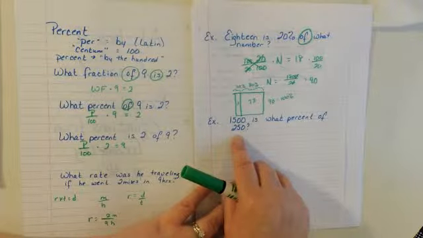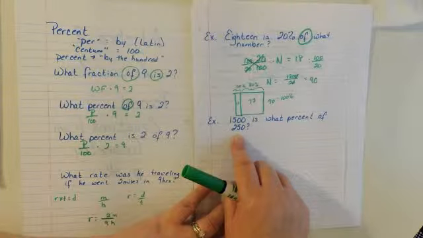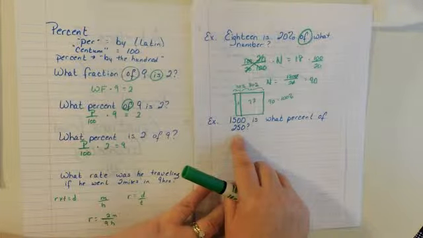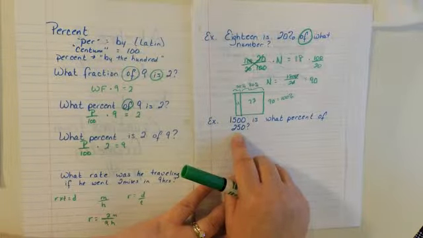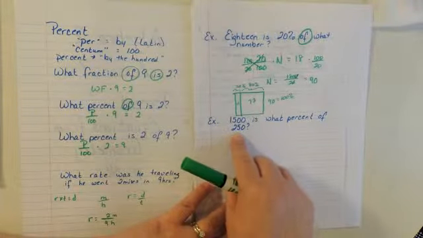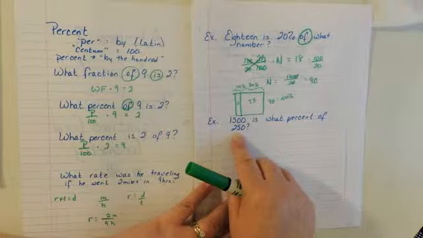So the answer is going to be considerably bigger than 100%, right? 100% of 250 is 250. So this is going to be considerably bigger than 100%.